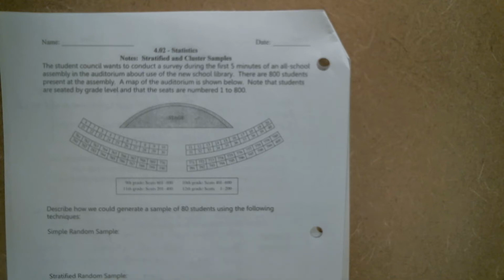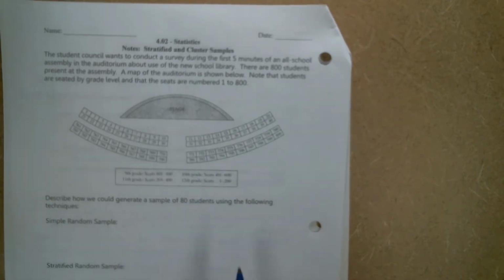So this is a very convenient school, because apparently they have exactly 800 students with 200 in each grade. And the seats line up in a way that it's going to be super convenient for us. Now, is real world going to be always this convenient? No, but it serves our purposes for what we're doing right here.